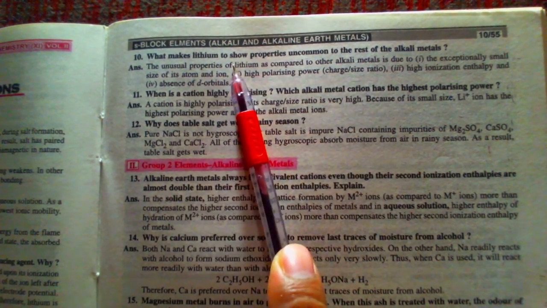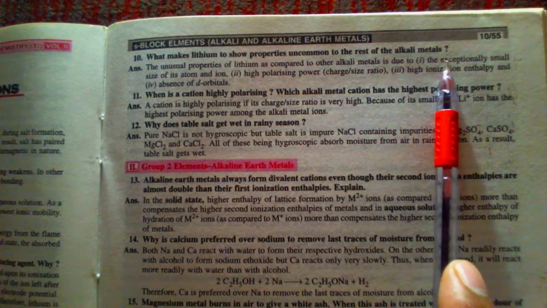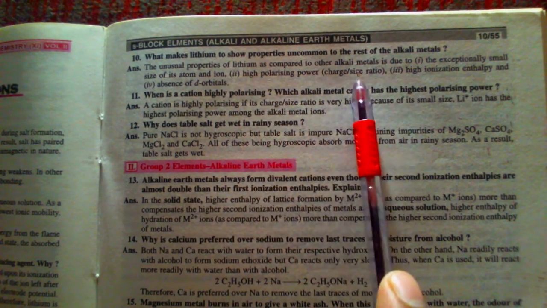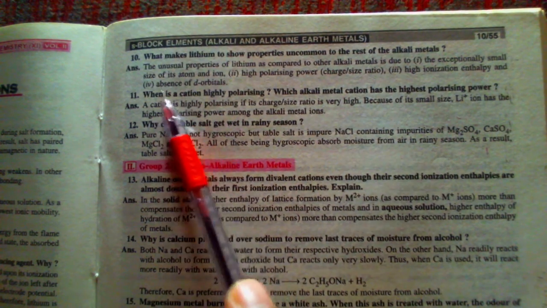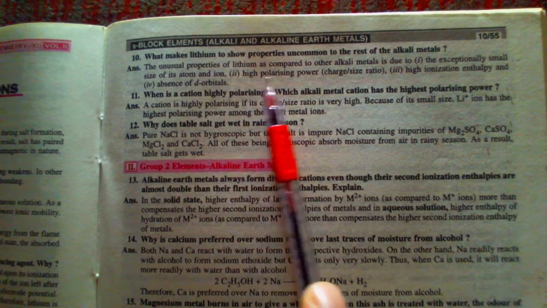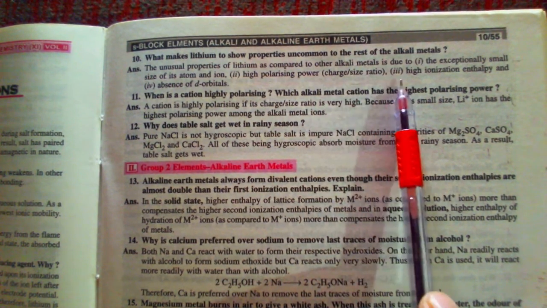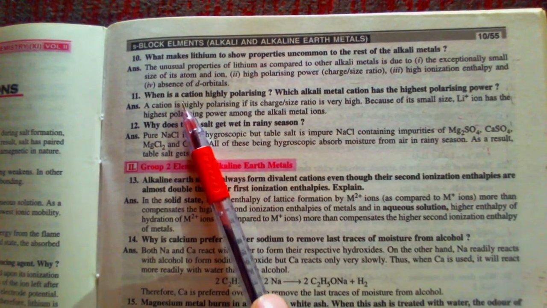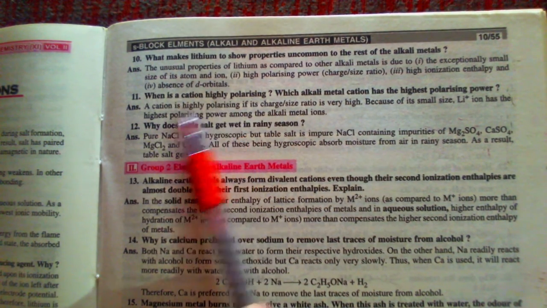What makes lithium show properties uncommon to the rest of the alkali metals? The unusual properties of lithium as compared to other alkali metals are due to, first, the exceptionally small size of atom and ion. Second, high polarizing power, charge by size ratio. Third, high ionization enthalpy. And fourth, absence of d orbitals.